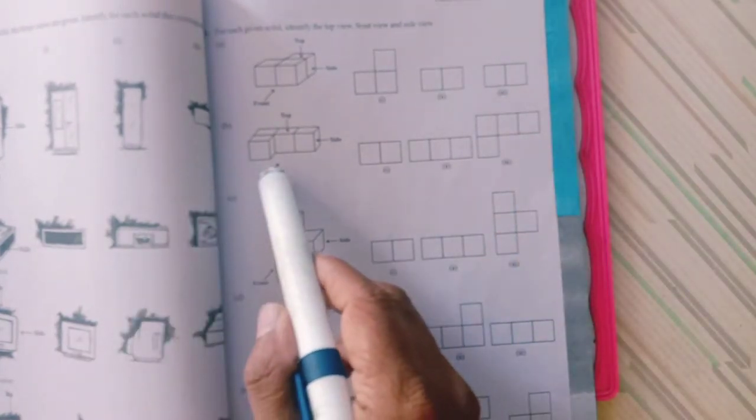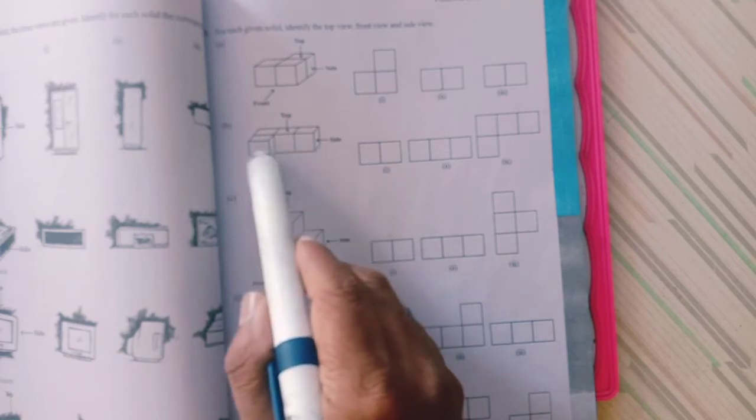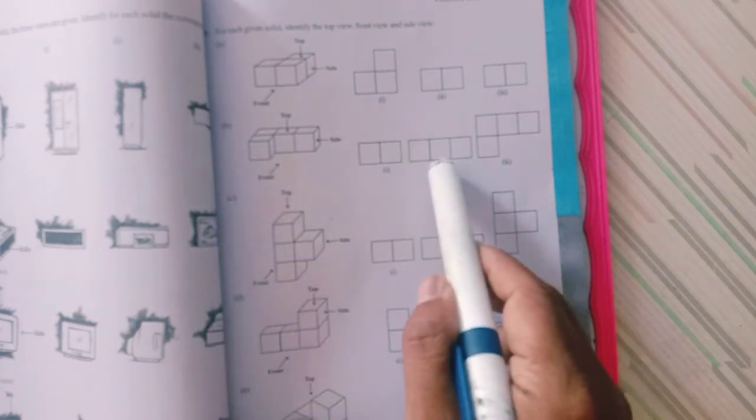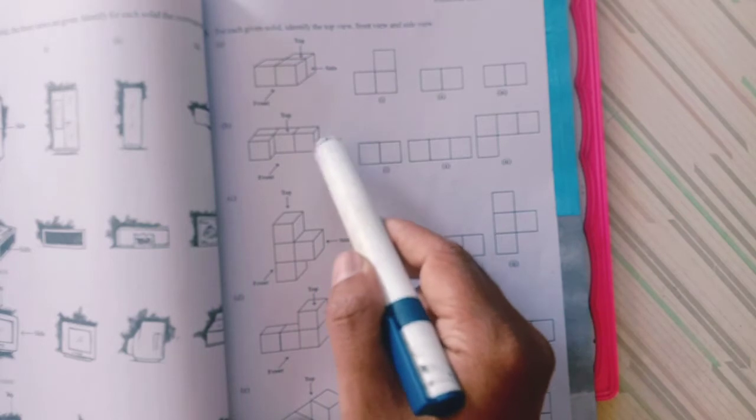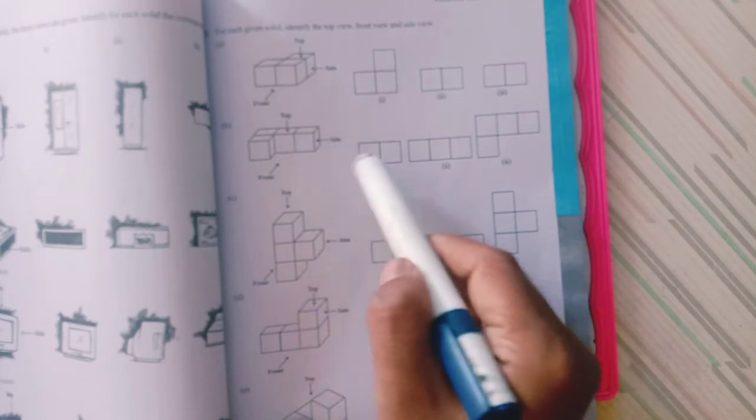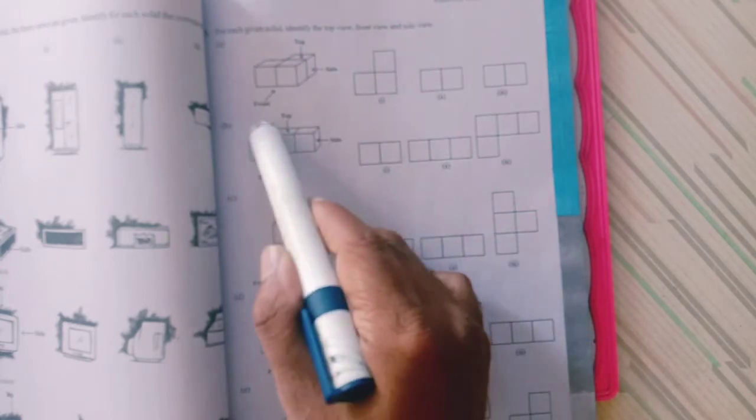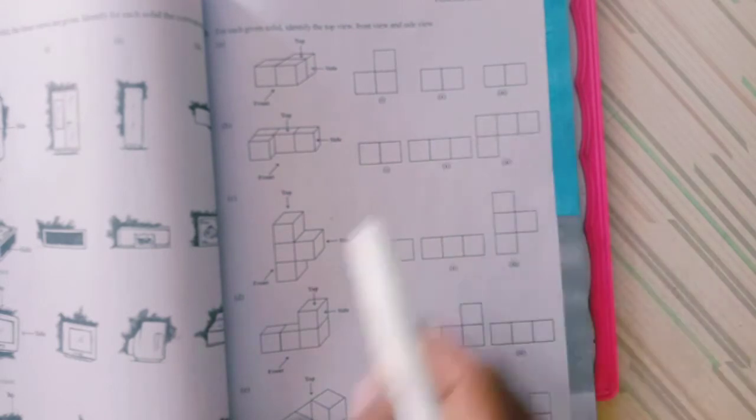In the same way, in figure B, three rectangles are there in the front, so this is the front view. From this side we will see two blocks, so it is the side view, and the L shape is the top view.